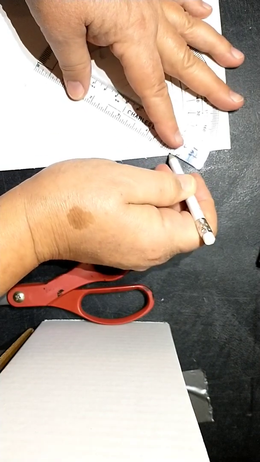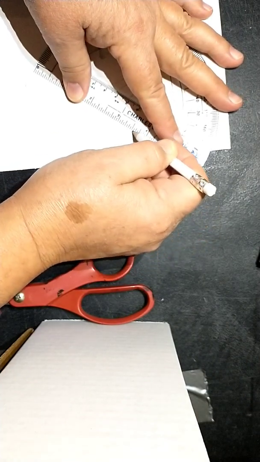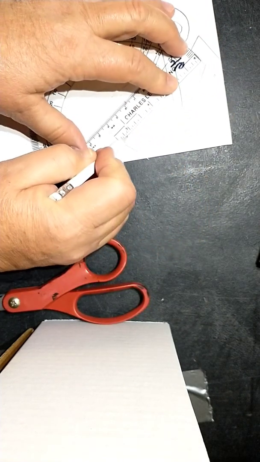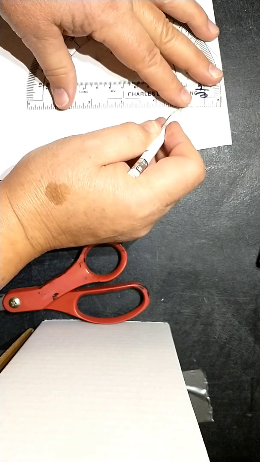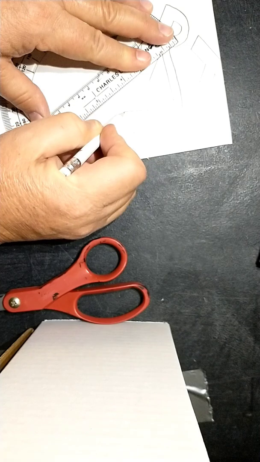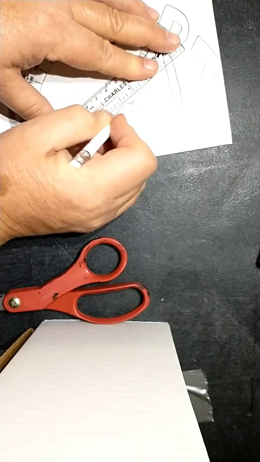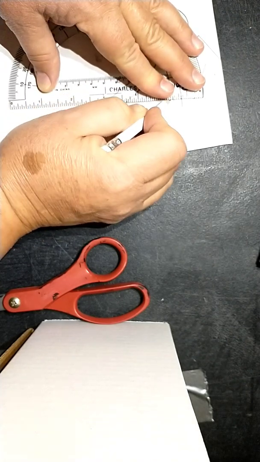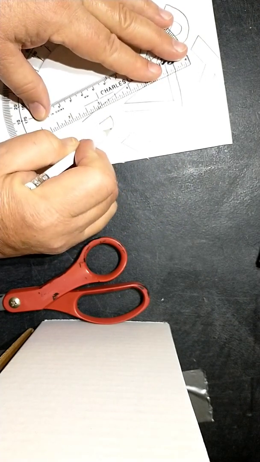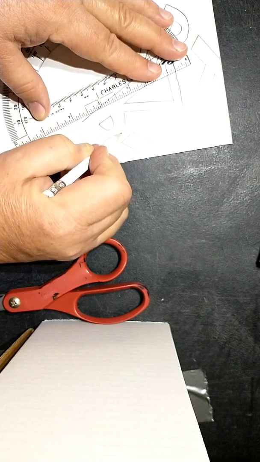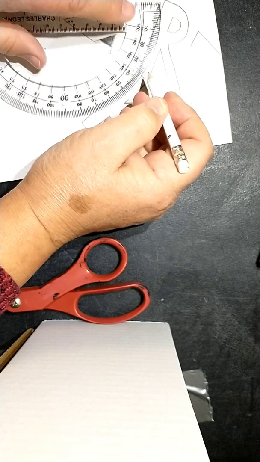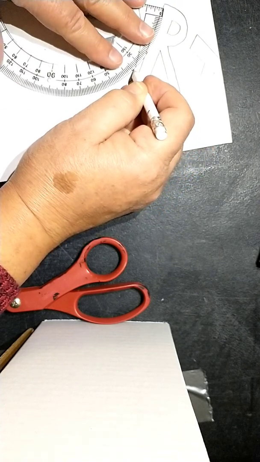Press my pencil against the straight edge. And the reason that I'm tracing it again is not just so I can see it, but because I need to trace this again onto the next section.